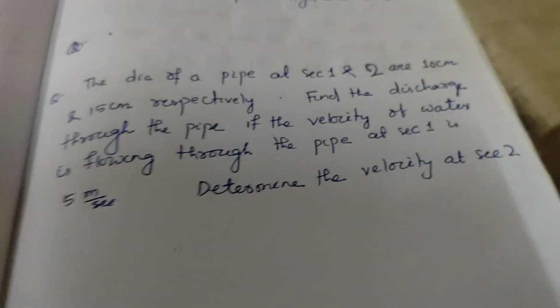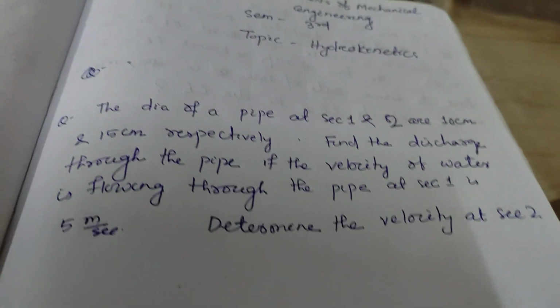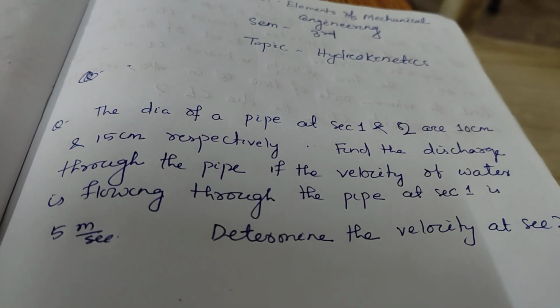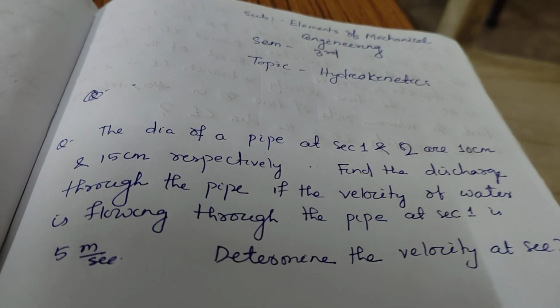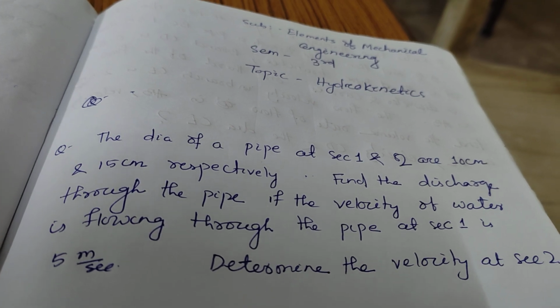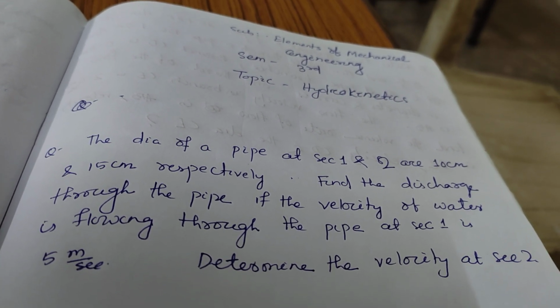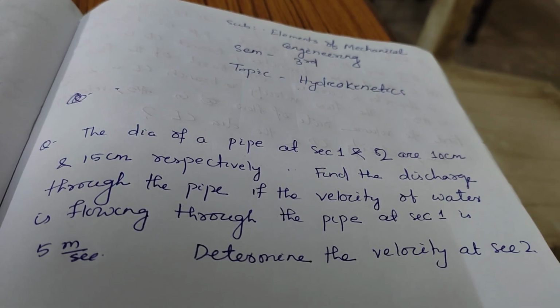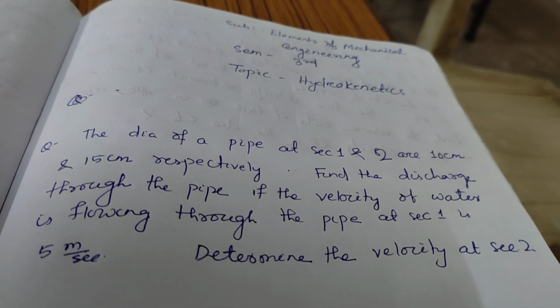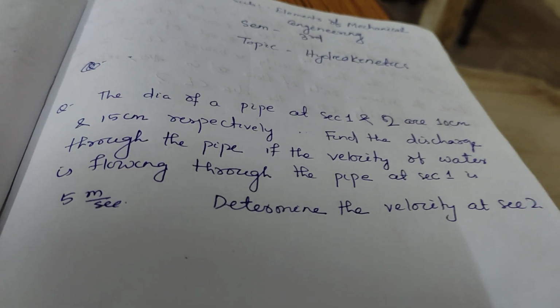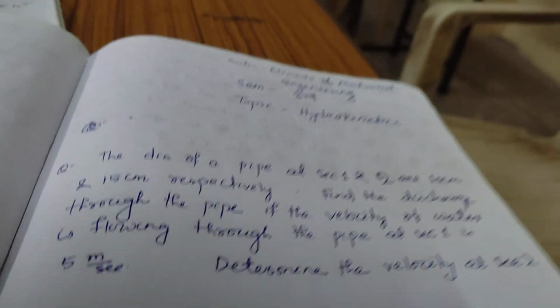So my question is, the diameter of a pipe at section 1 and section 2 are 10 cm and 15 cm respectively. Find the discharge through the pipe if the velocity of water flowing through the pipe at section 1 is 5 meter per second. Determine the velocity at section 2.